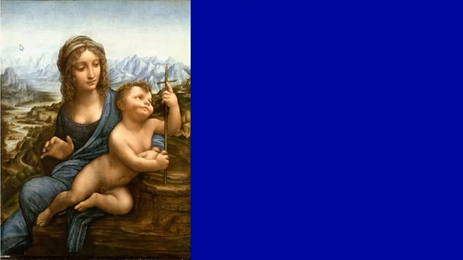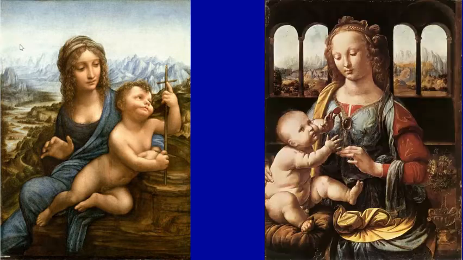So Madonna and Child, if you remember, it just shows like the Virgin Mary with the baby Jesus. Again, another Madonna and the Child. And I want you to notice something odd about the lady there on the right. If you look at her forehead, she has this really huge forehead. And there's a reason for that.